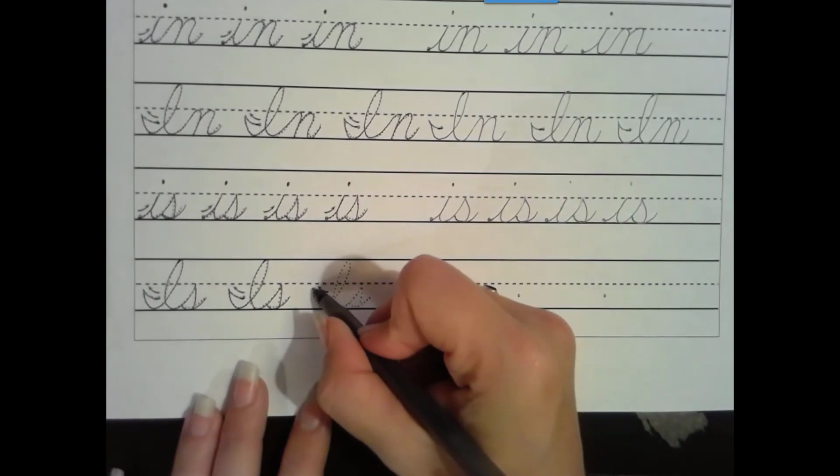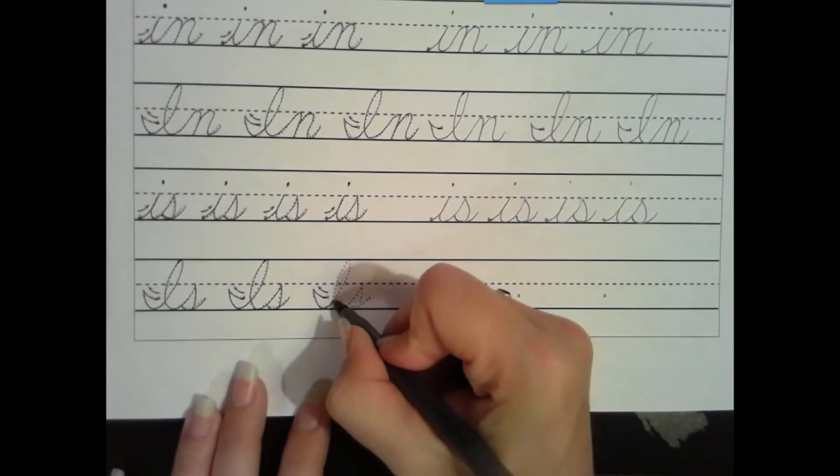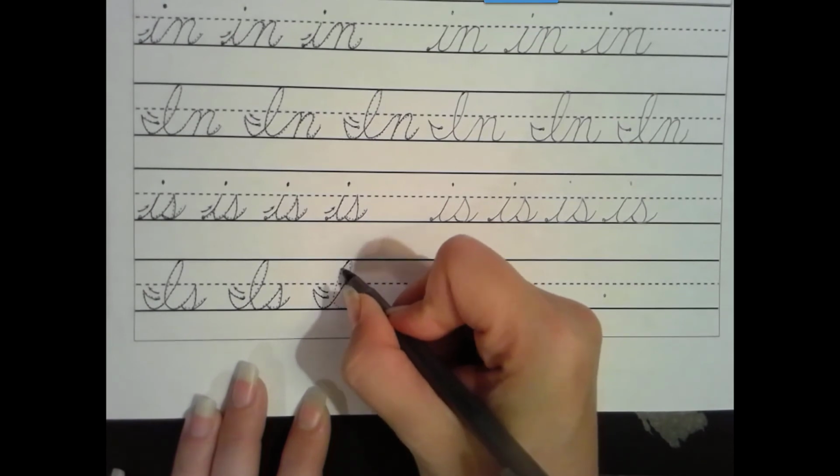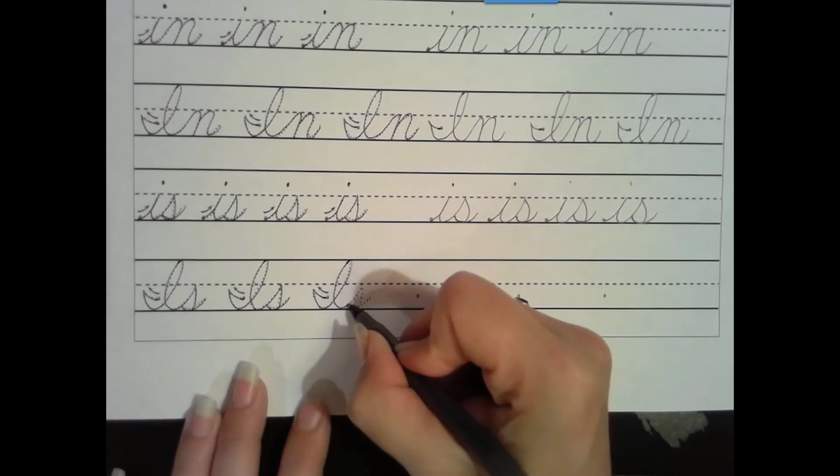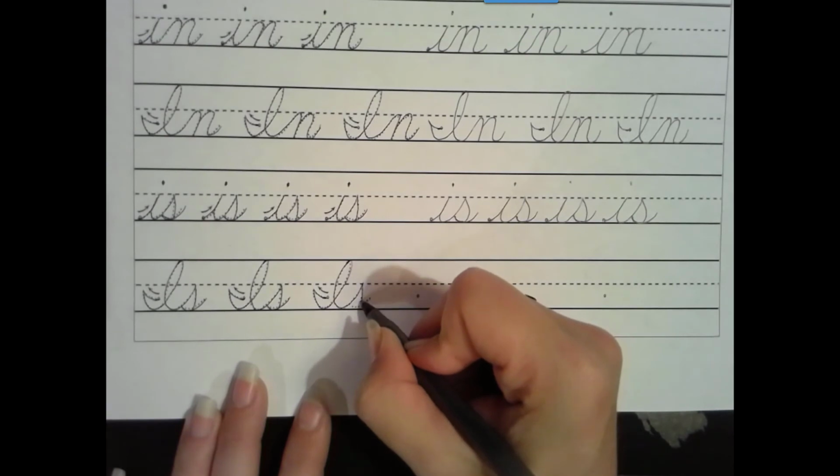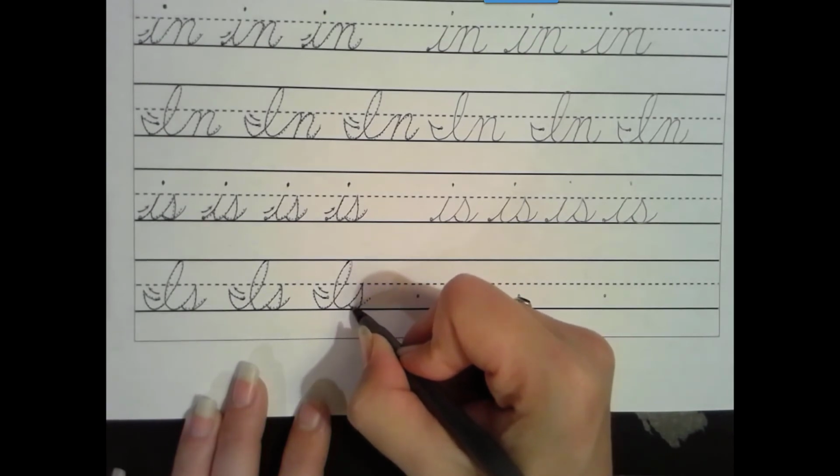Starting dot, slant out, make a point, curve down to the bottom, slant up, loop back, touch the bottom, slant to the middle, make a point, curve around, touch the bottom, retrace, make your tail.